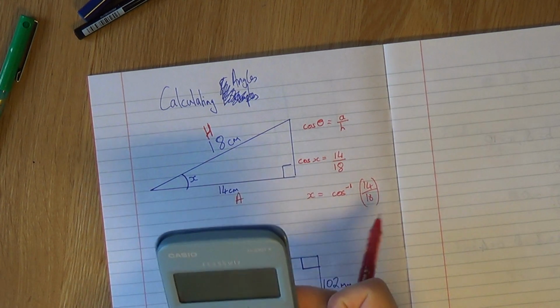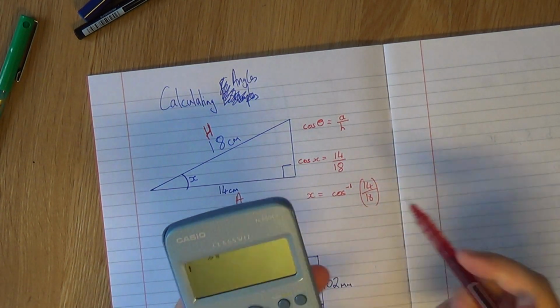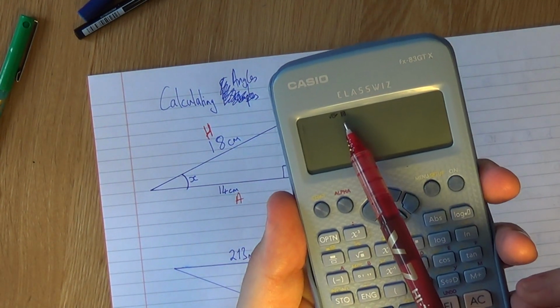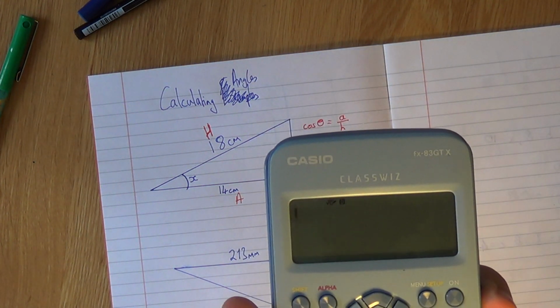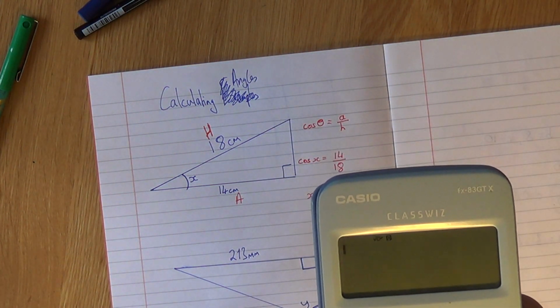Shift. I should probably point something out for the first time. At the top of your calculator you'll have this little black box. Mine should have a D that you can see in black. That's because we're measuring the angles in degrees.